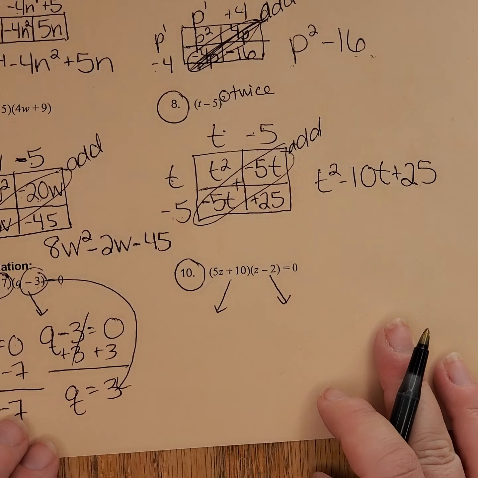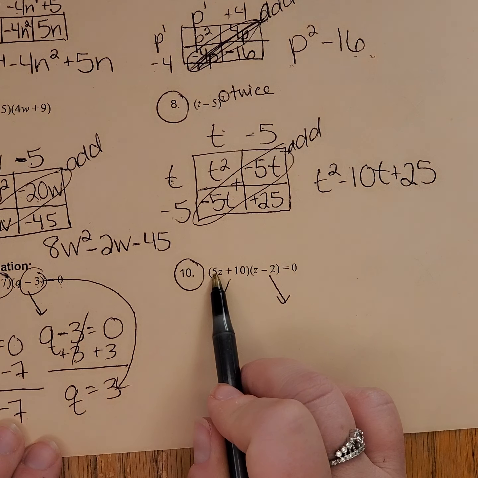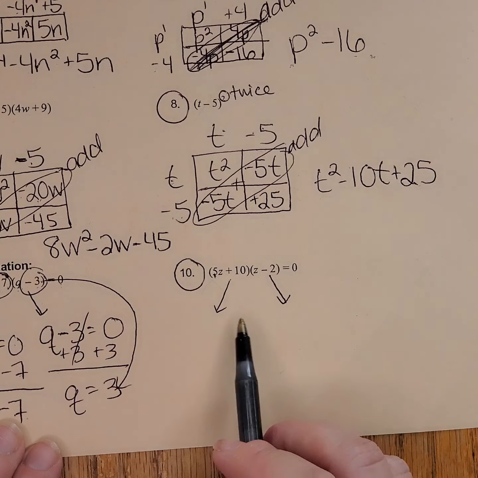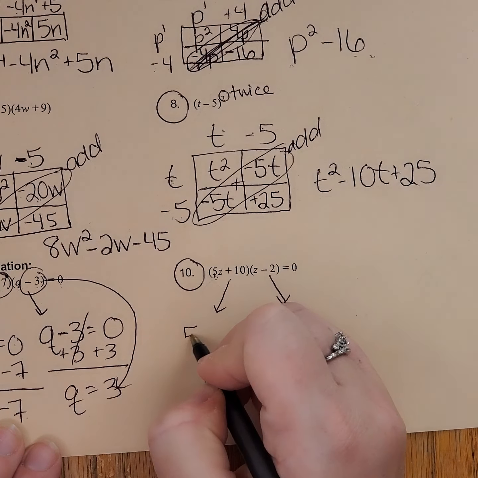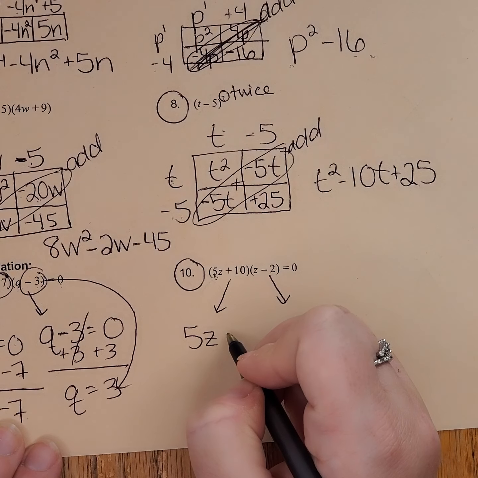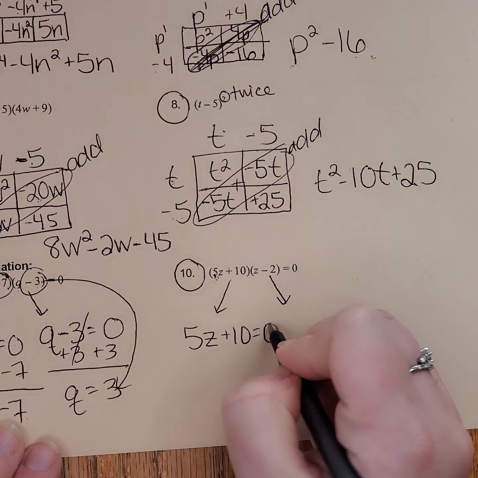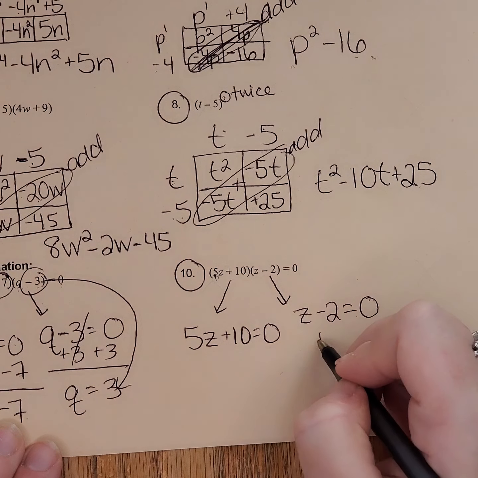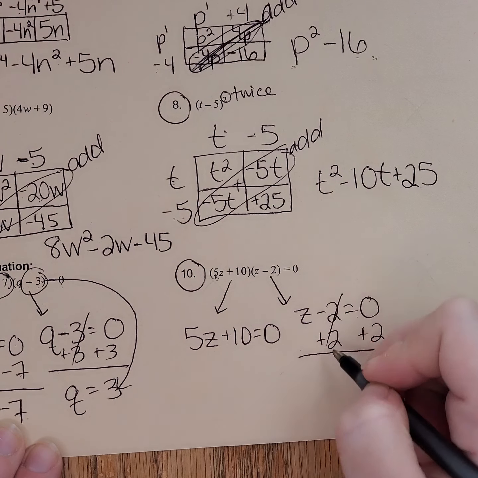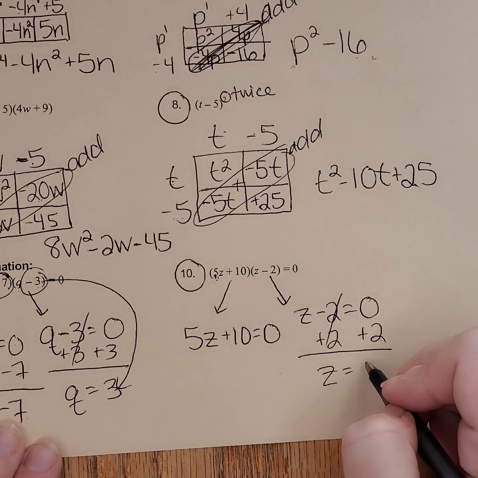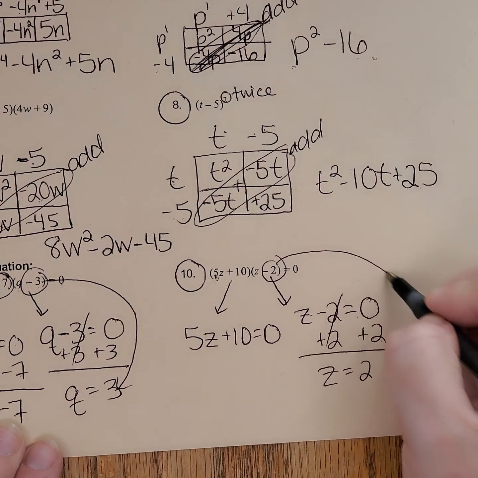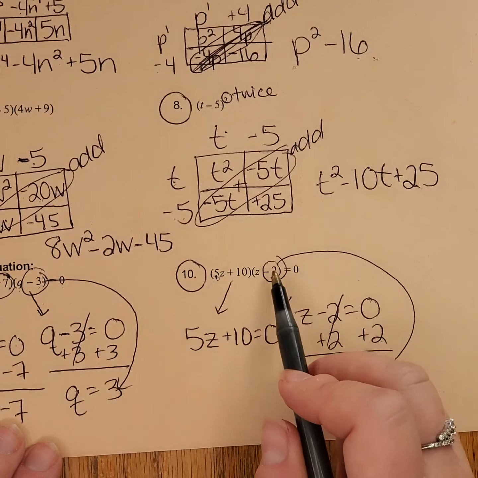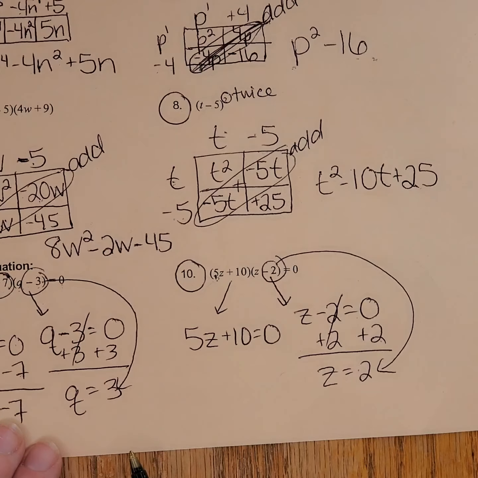Number 10, though, is a little bit more difficult because there's a number in front of the letter here. So if there's not a number in front of the letter, you can look right at the answer. But if there's a number in front, you got to solve it with a 2-step problem. So 5z plus 10 equals 0. And then z minus 2 equals 0. So again, this one's super easy. You're just adding 2 to both sides. And you can probably guess 0 plus 2 is 2. So you just go from negative 2 to positive 2. Again, you can skip all this step, go right from negative 2 to positive 2 to get your answer.